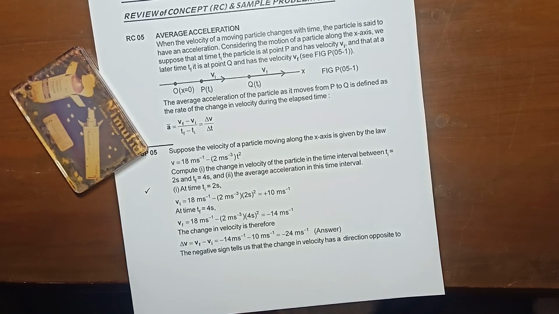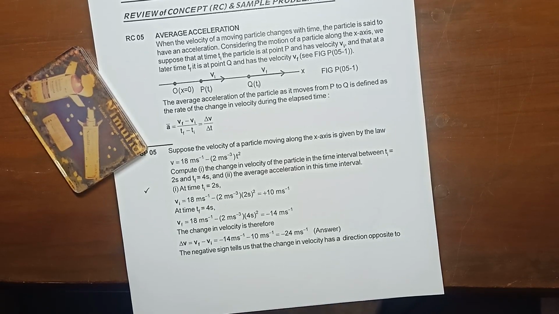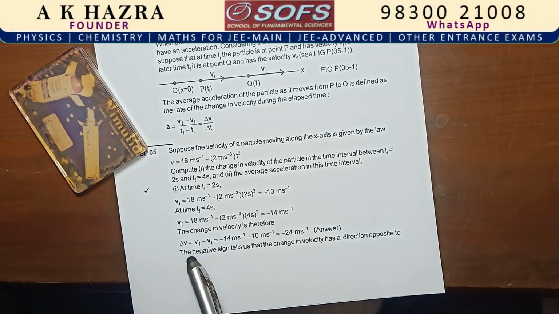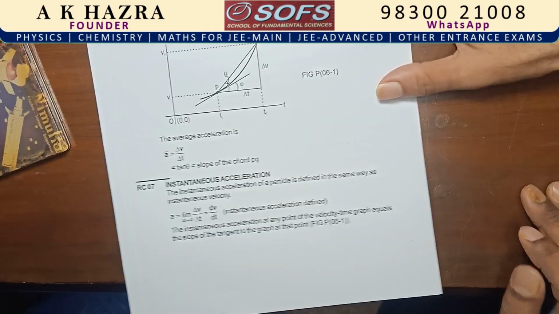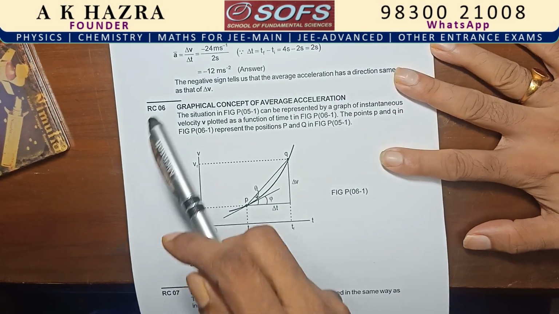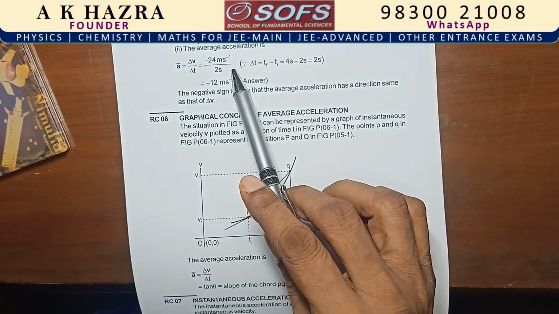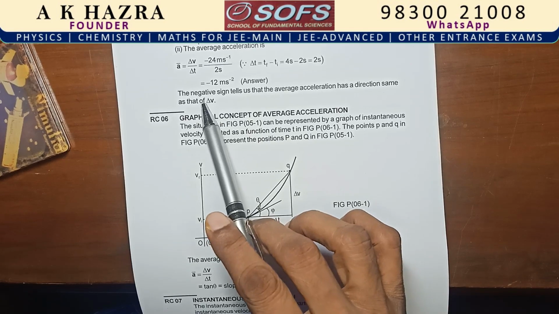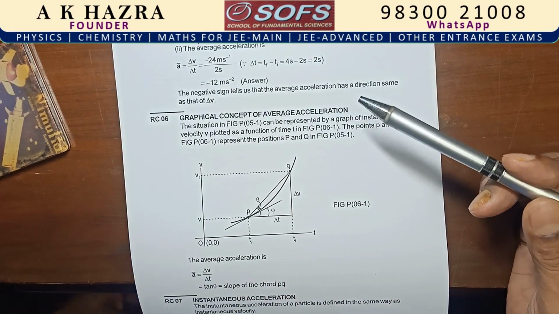Negative sign indicating what? The change in velocity will take place in a direction opposite to initial velocity, because initial velocity has a positive direction and change in velocity is in a negative direction. So change in velocity is opposite to the direction of initial velocity. Now average acceleration. So average acceleration is what? Delta v by delta t. So delta v already obtained, minus 24 meter per second by 2 second. 2 second is the delta t value. So minus 12 meter per second square. Again negative sign has the same meaning.